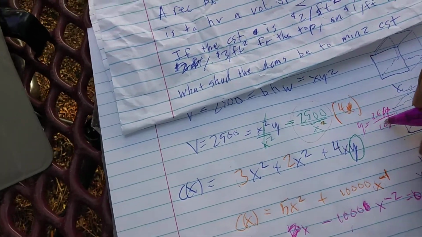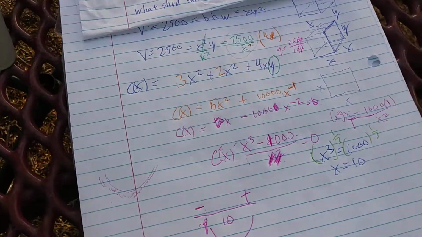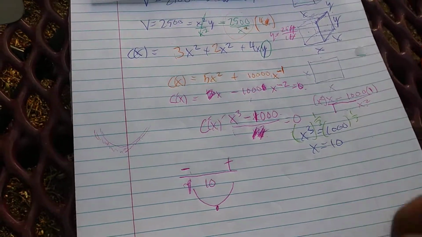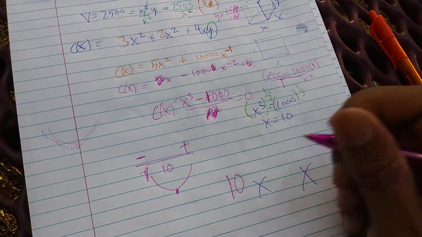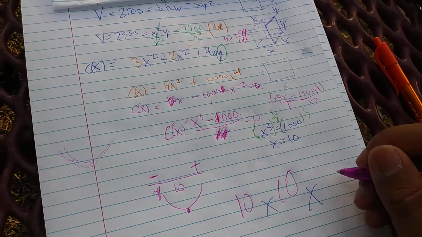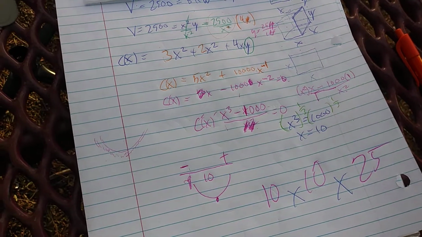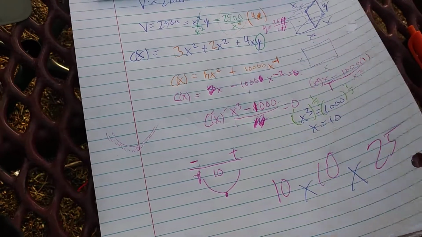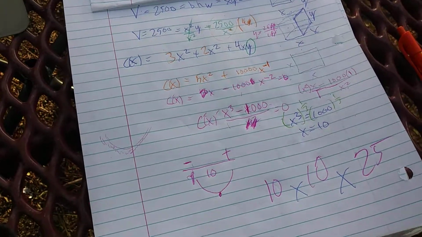Cancel these. Y equals 25. So the dimensions of the box are 10 times 10 times 25. That's going to be 2,500 cubic feet. And that's the answer.